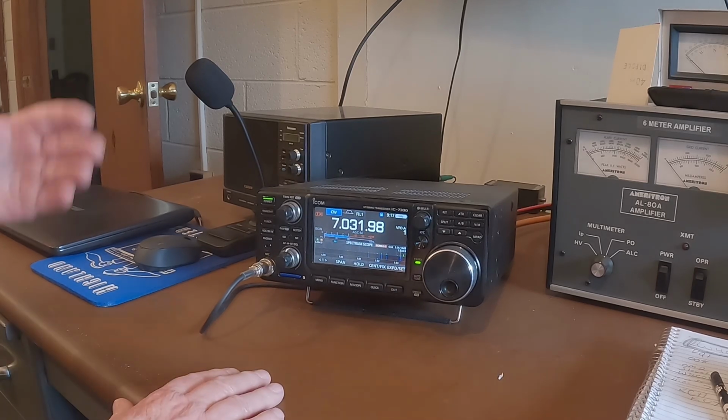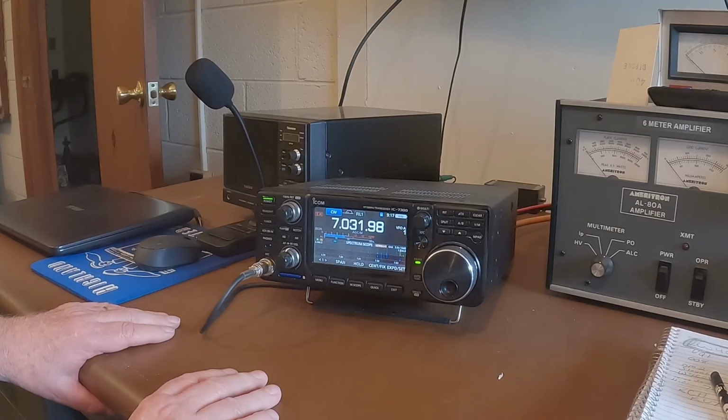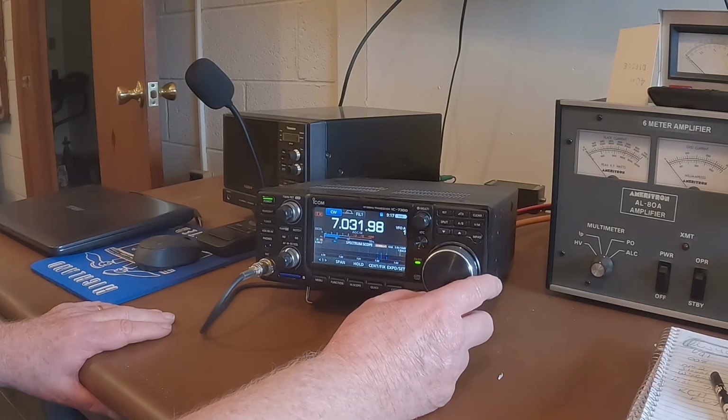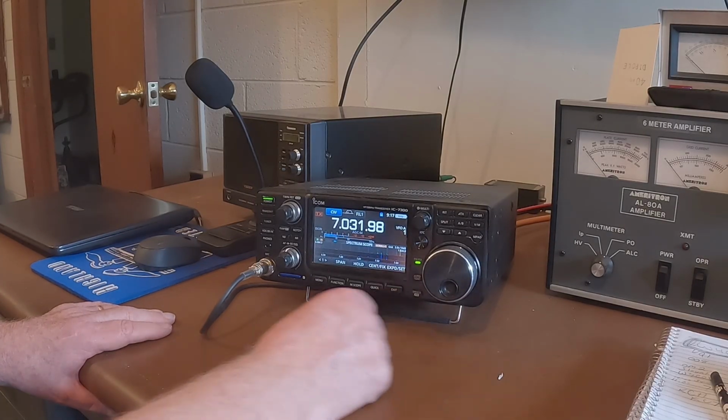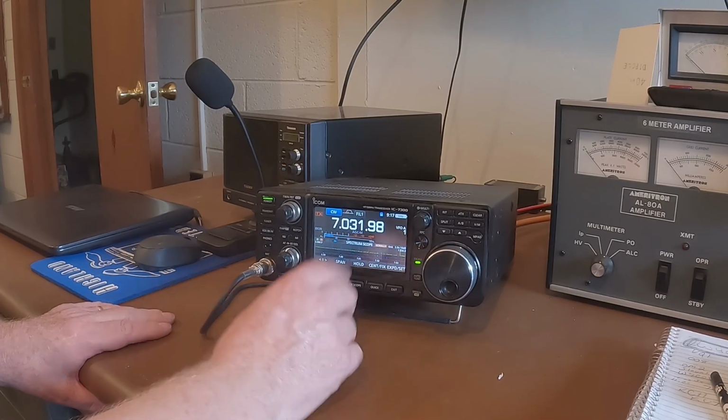Also, you'll note that your side tone note will be the same pitch as the signal you're receiving too, which will tell you that you're right on frequency. The CW mode is quite nice as well.